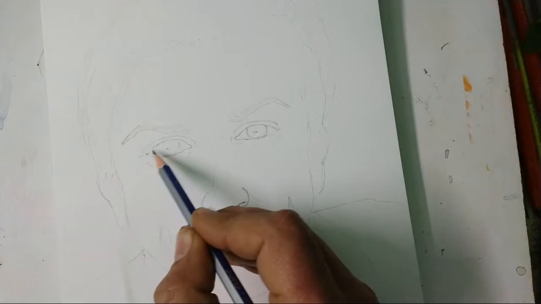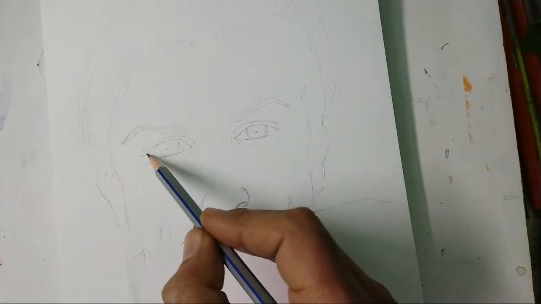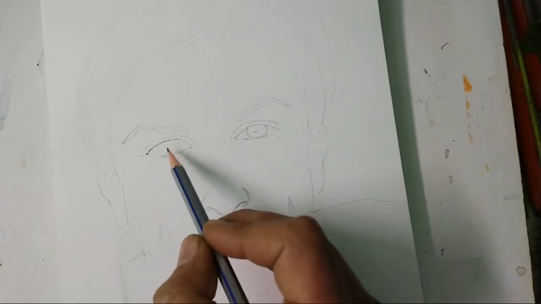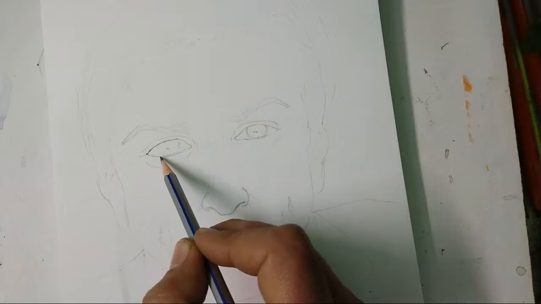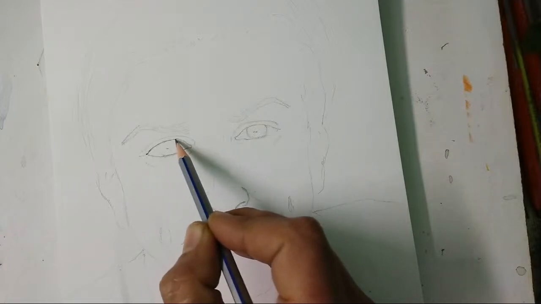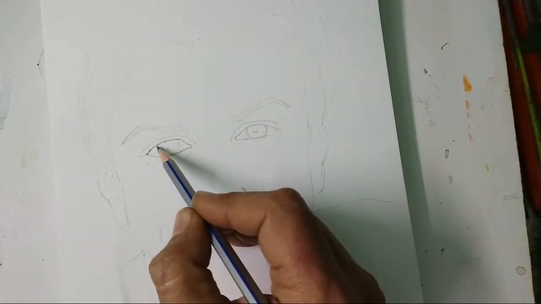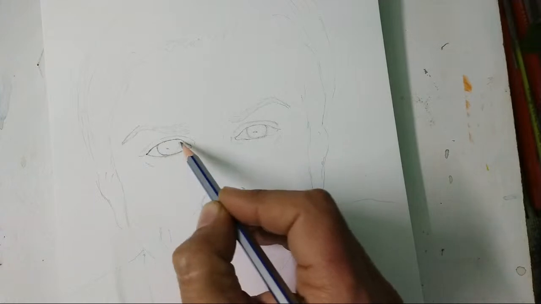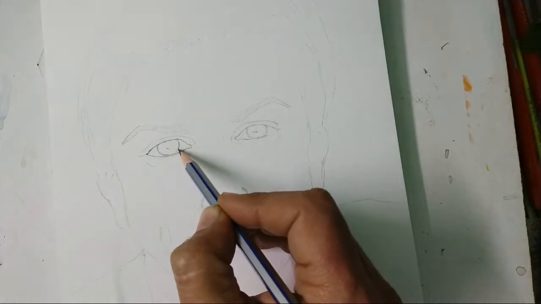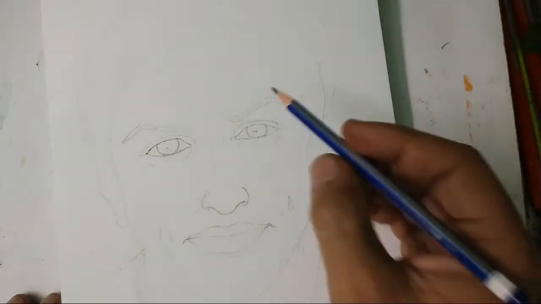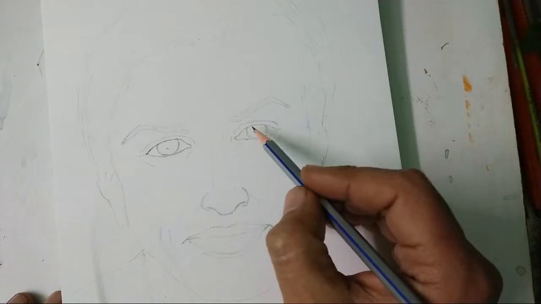When you give detail to the face, many people put pressure of the pencil on the eye. Don't do that. Just move the pencil softly, and in the area which you want to show dark or highlighted, just move the pencil slightly for a long time. Don't put pressure on the pencil or on the area, because the paper will have marks on it.